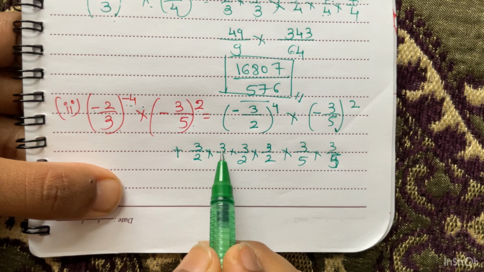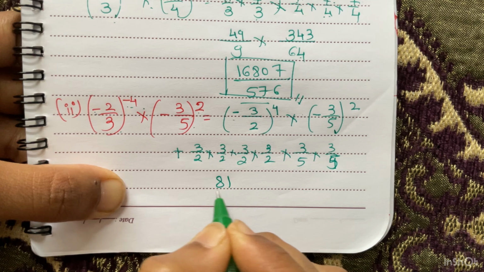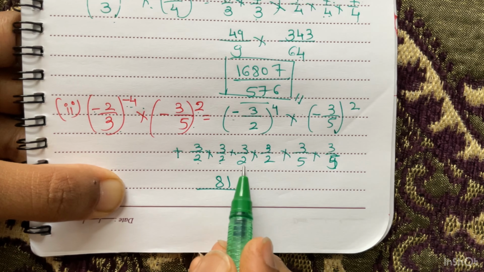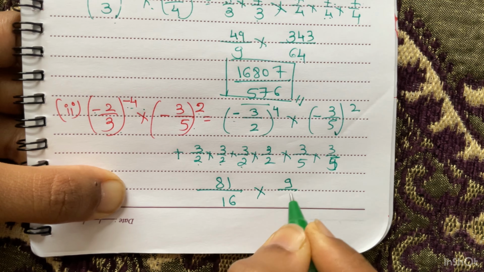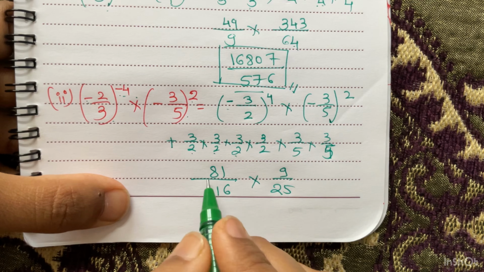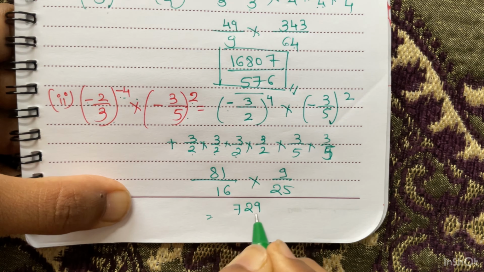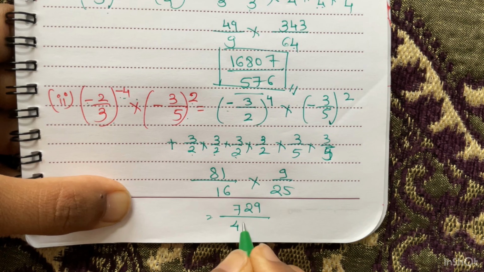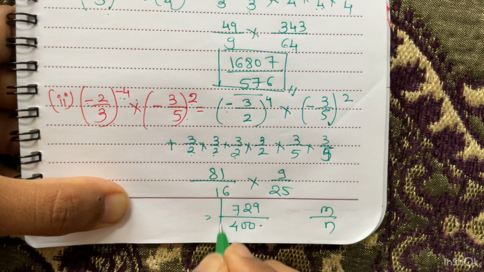Now here 3 times 3 is 9, 9 times 3 is 27, 27 times 3 is 81, and at the denominator 2 times 2 is 4, 4 times 2 is 8, 8 times 2 is 16. This side 3 times 3 is 9 and 5 times 5 is 25. Again we multiply the numerators: 81 into 9, I'll get 729, and at the denominator I'll get 400. So again it is expressed in the form of m by n.